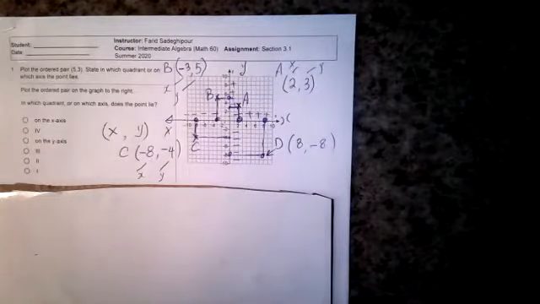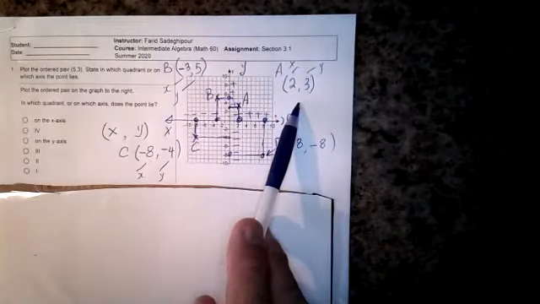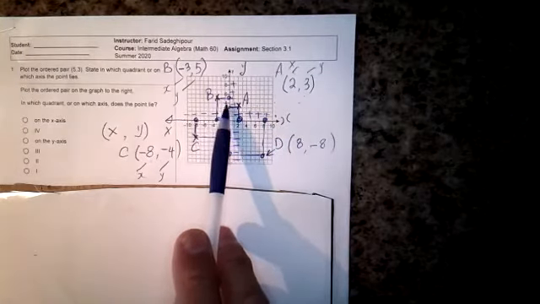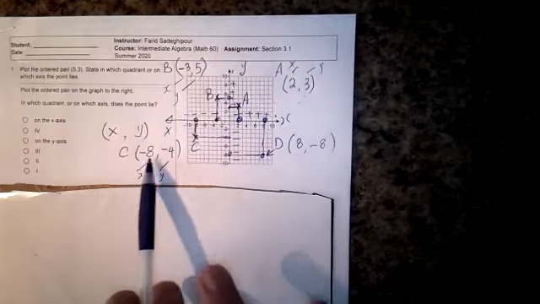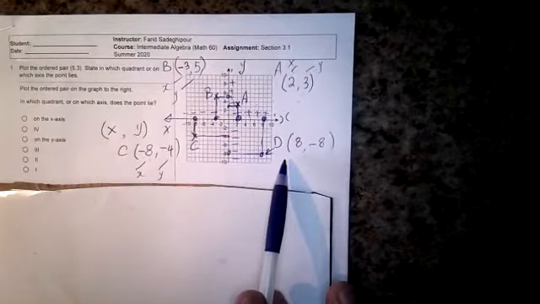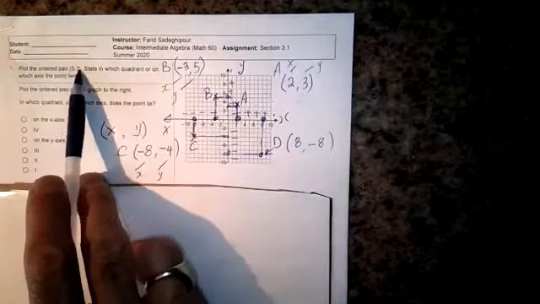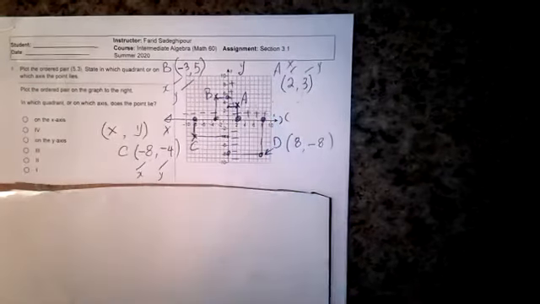So please understand that if your X and Y both are positive, you always fall in the first quadrant. If X is negative, Y is positive, you're in the second. In the third quadrant, both of them are negative. On the fourth quadrant, X is positive and Y is negative. So like in this problem, where does 5 and 3 fall? 5 and 3 fall somewhere here in the first quadrant, okay?